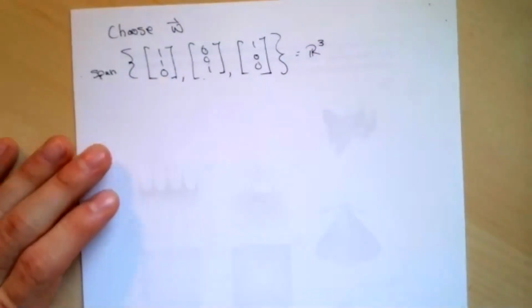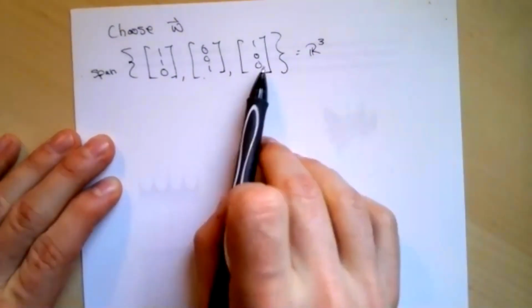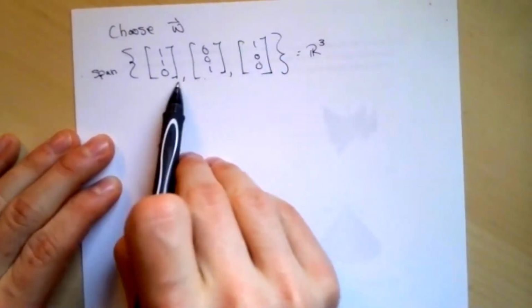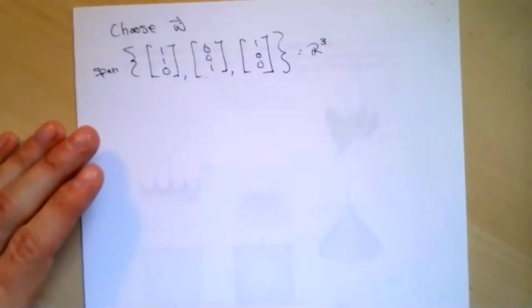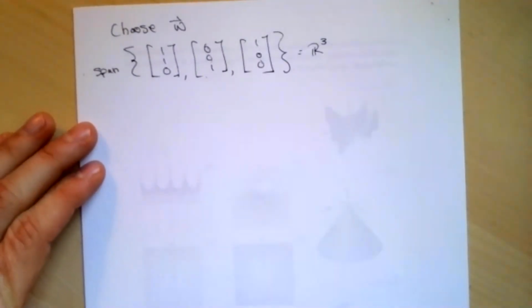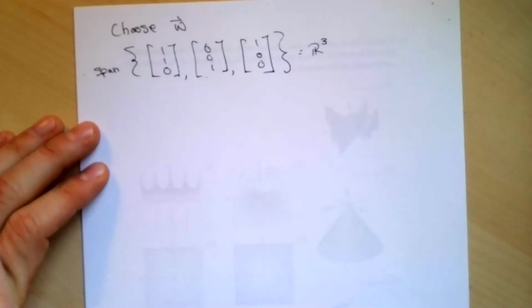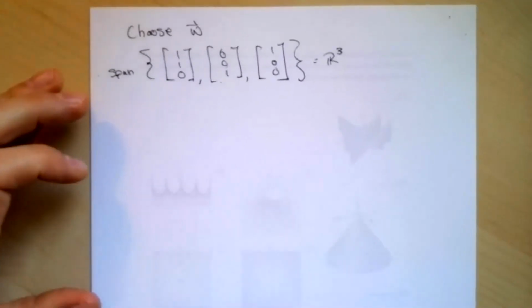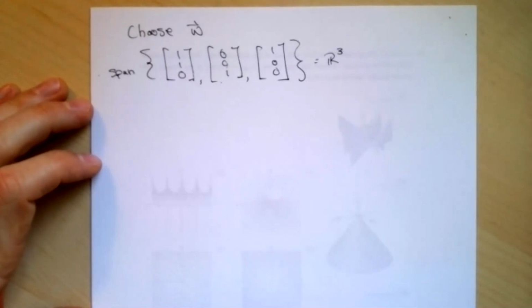I know that the first two are linearly independent, so if this one was somehow not linearly independent from the first, we're not actually going to span R3. How would we show that? We would show that by our next process, namely by trying to compute the inverse.